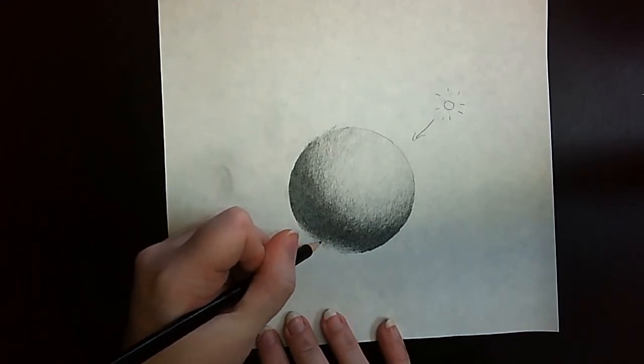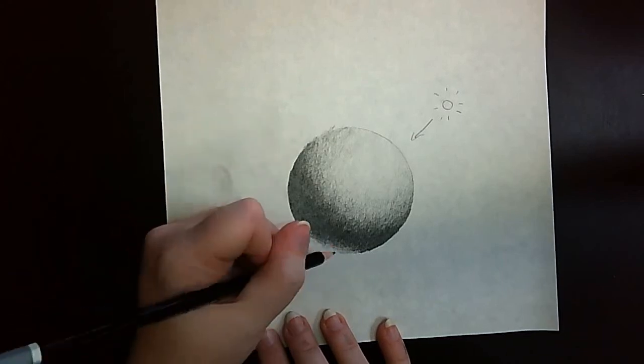At this point, I'm just looking back over my whole sphere to do any touch-ups that are needed.